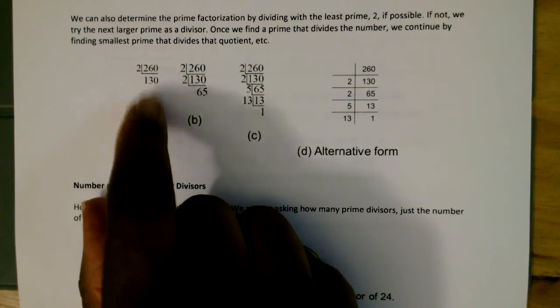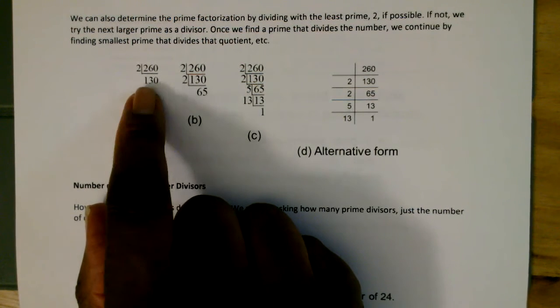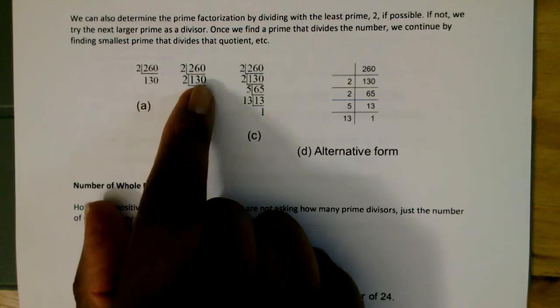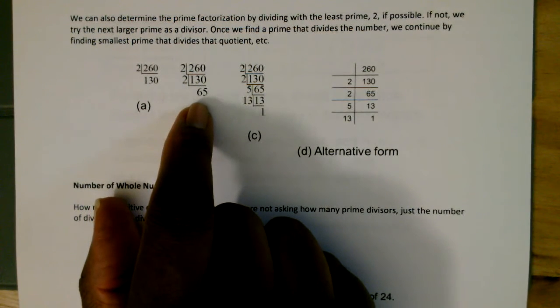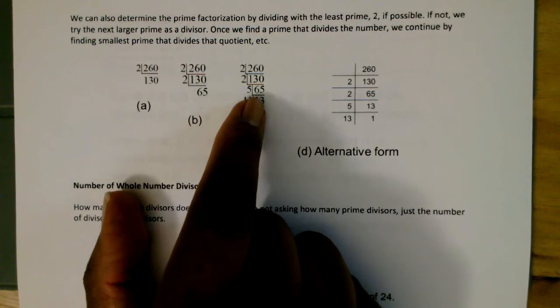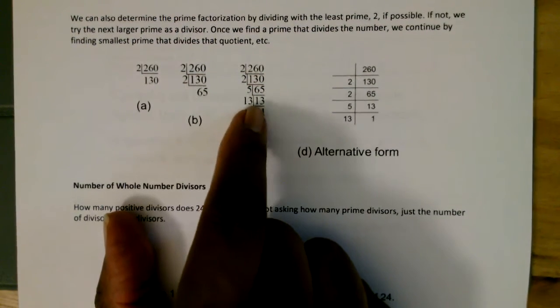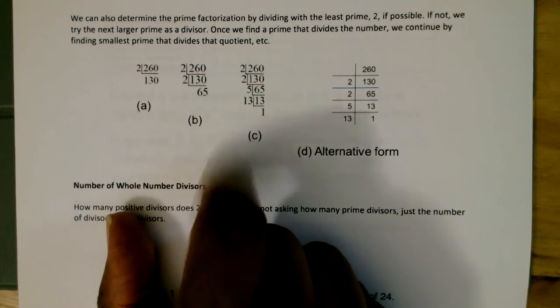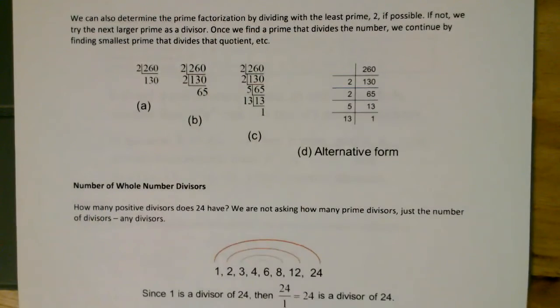2 goes into 260 130 times, and then we try 2 again. Since 130 is an even number, 2 goes into 130 65 times. Now, 65 is not an even number, but I know it ends in 5, so let's try the 5. Dividing 5 into 65, that goes 13 times. And then, of course, 13 is a prime number. We can divide 13 into itself, that goes 1 time. So the numbers on the left side represent the prime factorization of 260.